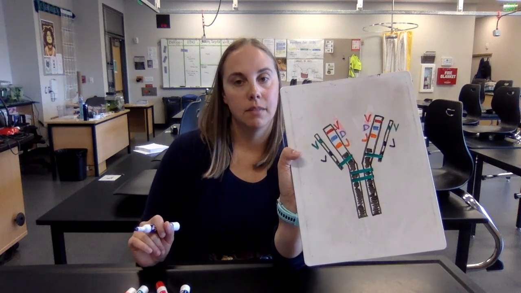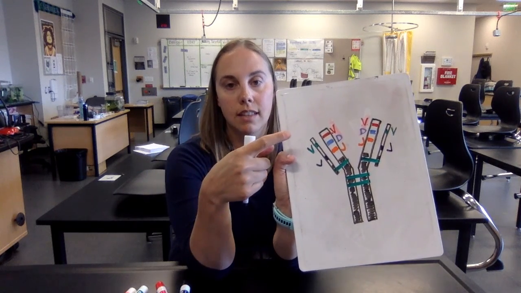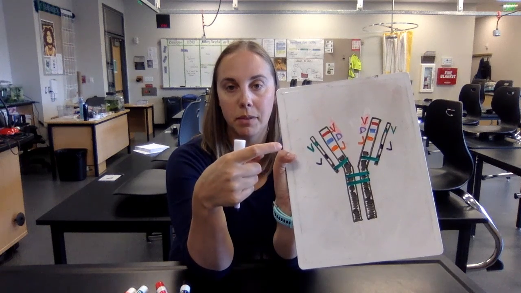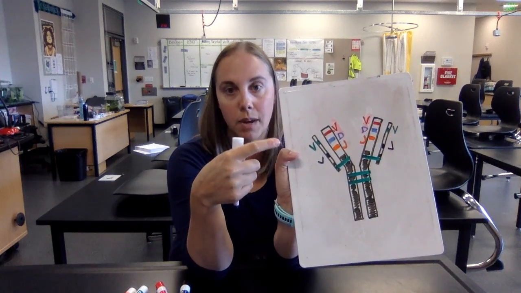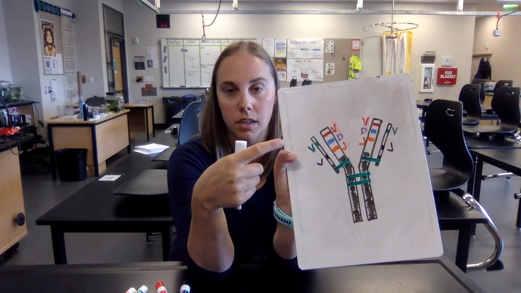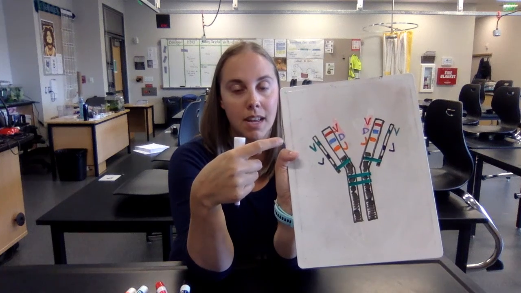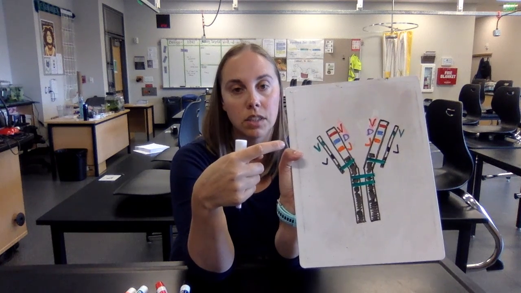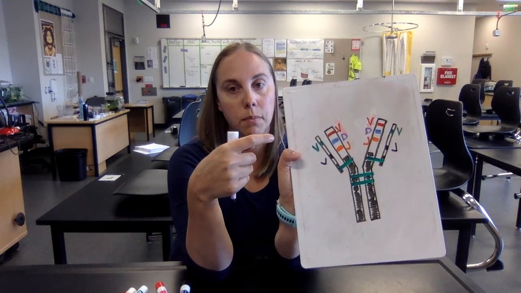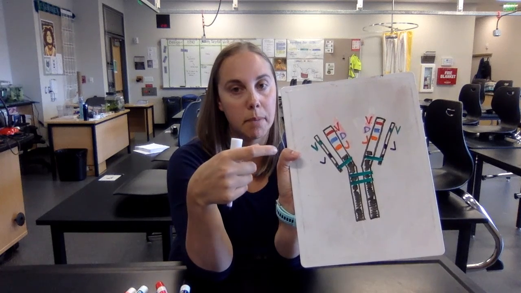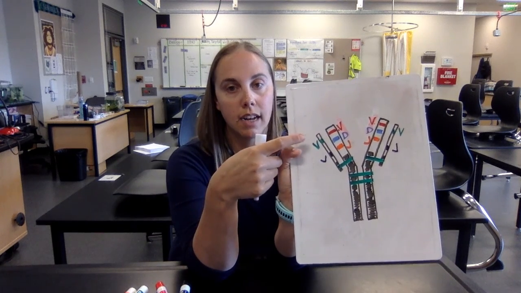And the reason that this is important is because the antibodies have to be able to attach to antigens, and they attach based on their shape. This is why protein folding is so important, because if it folds into the right shape, then it's able to do its job. And the amino acid sequences, those are controlling the shape. So the place where my antibody can bind to an antigen is right here at the top.